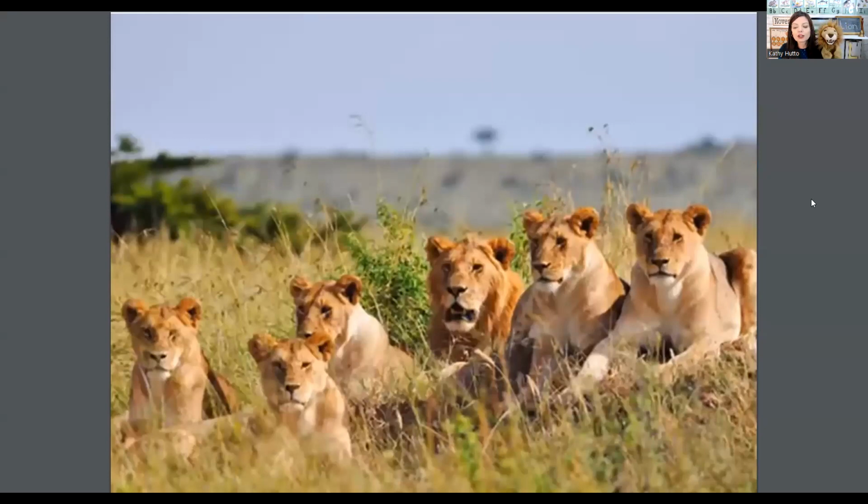The groups are called prides. A pride has many females or girl lions and also their cubs or babies, and then a few, maybe one or a few males or boy lions. This pride has one boy lion. Can you spot him? There he is, right in the middle. You can see the hair around his head, the mane.